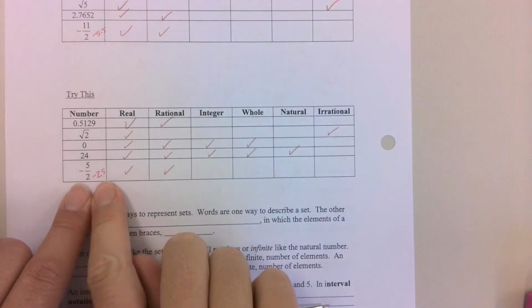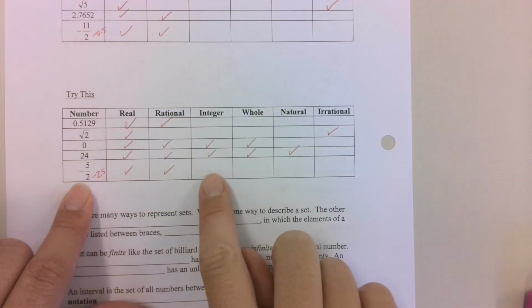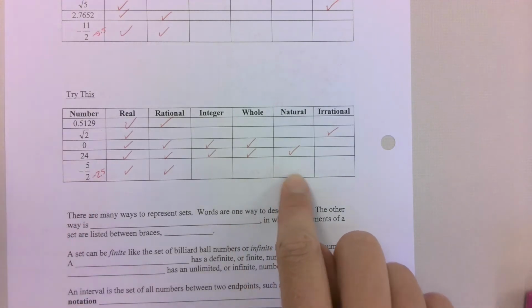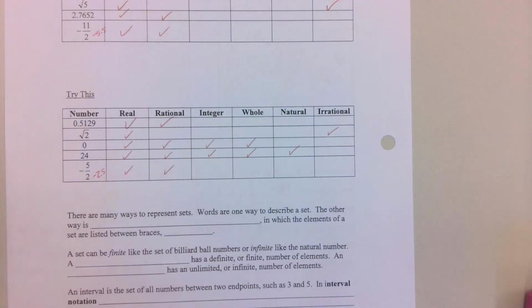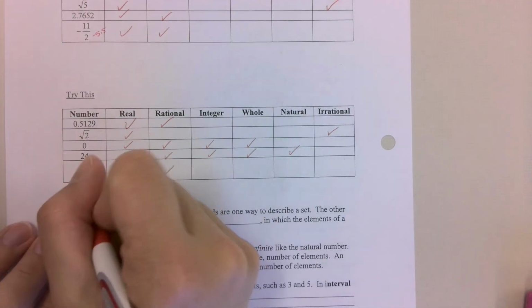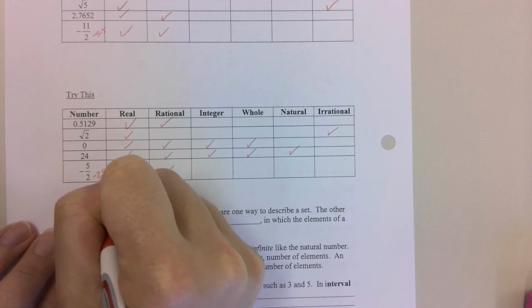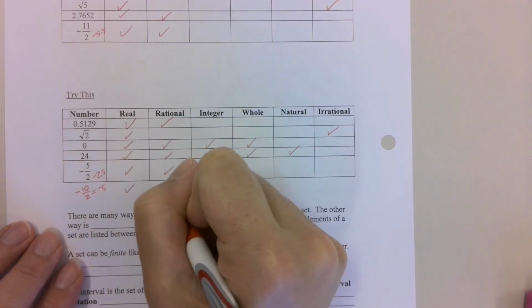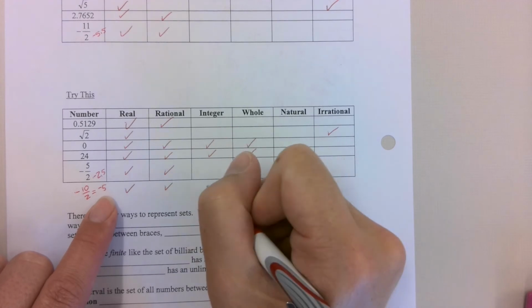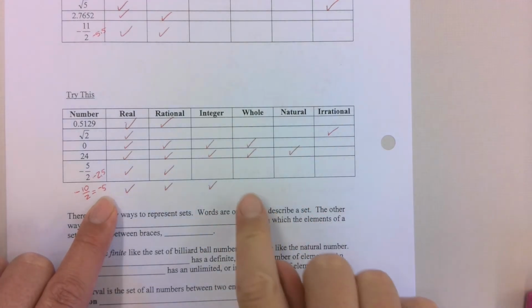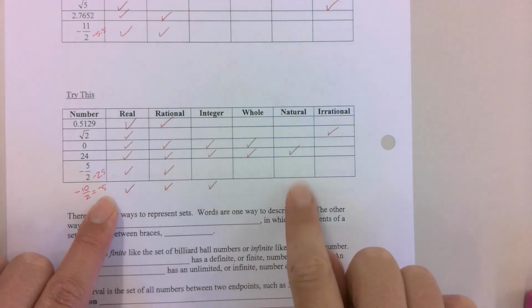So because it has a decimal, it doesn't divide evenly. It's not an integer, whole number, or natural. If I had something like 10 over 2, then you look at it as a number. So let's do that real quick. Let's do negative 10 over 2. Well, that equals negative 5. So that is real, it's rational, but because it simplifies, it is an integer. But it's negative, so it's not whole and it's not natural.